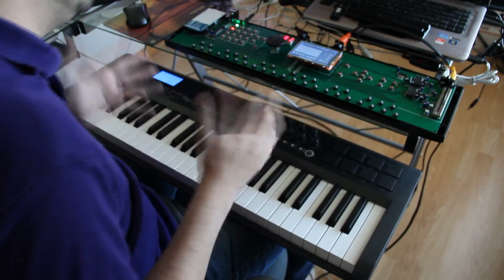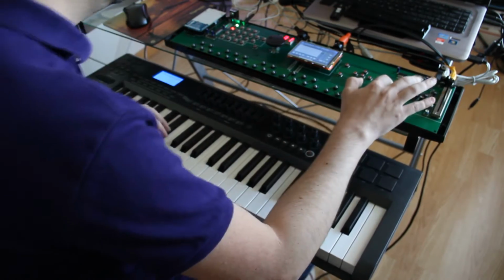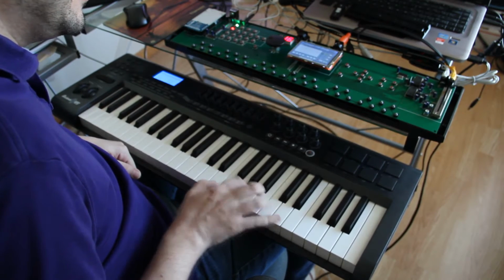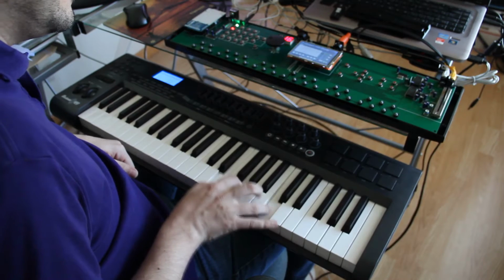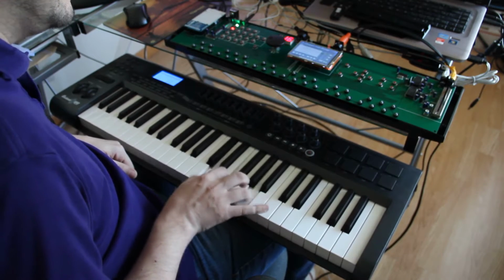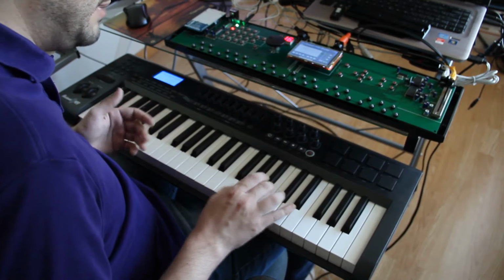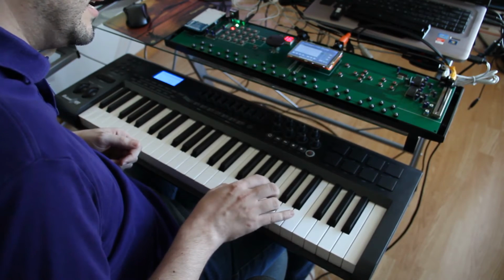So you get the idea again. I'm so not skilled in this. And there is this one, which is like a brass instrument, and it basically does something like this.